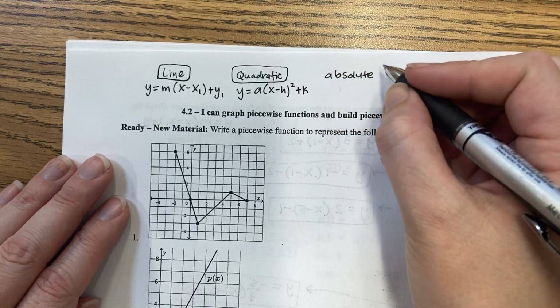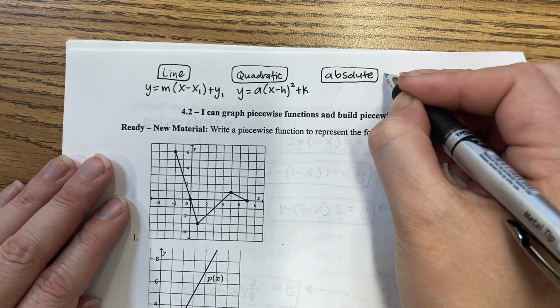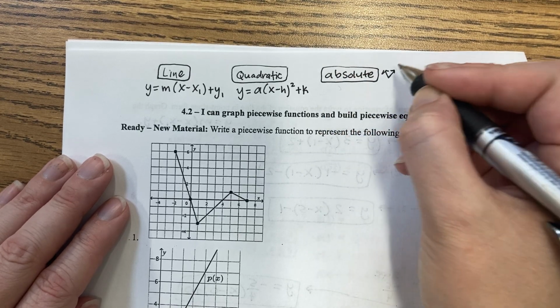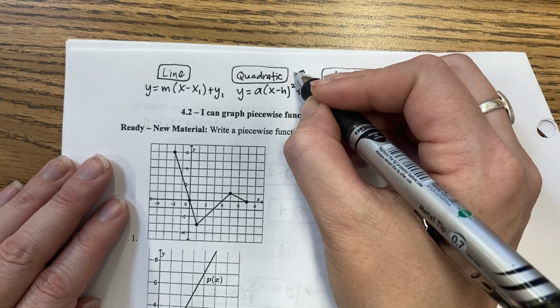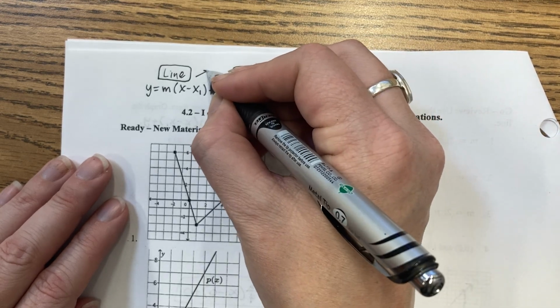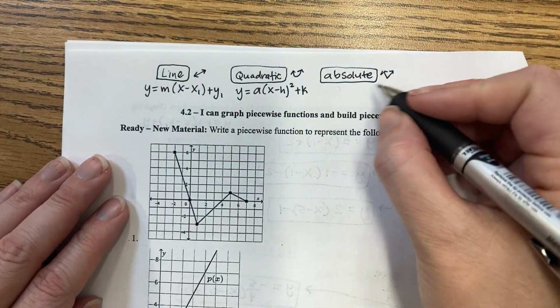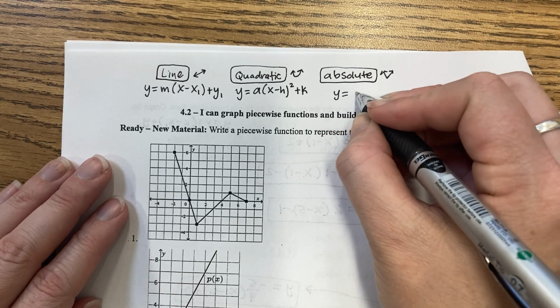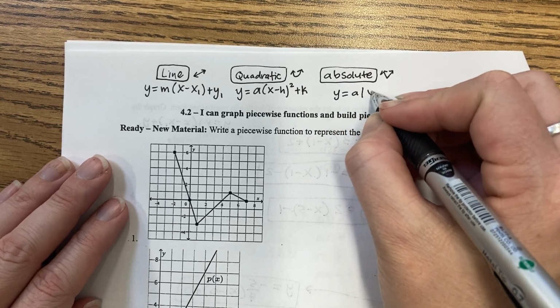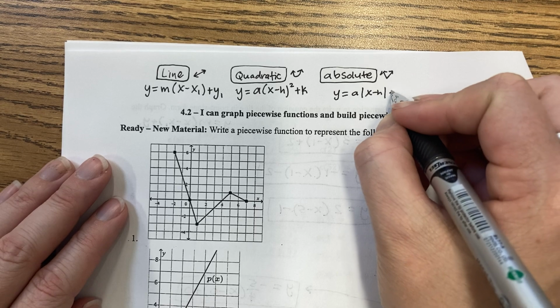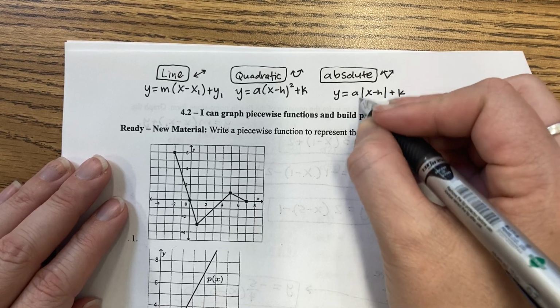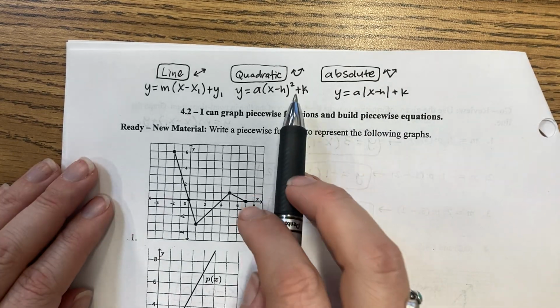And then for absolute values, when they make a V shape, it's y equals a times the absolute value of x minus h, plus k, and they have the absolute value bars rather than parentheses.